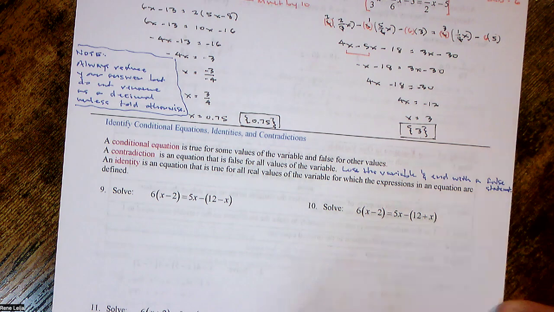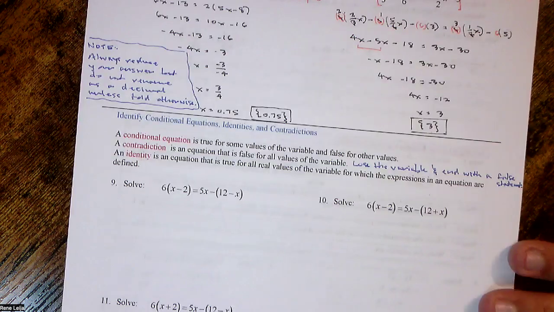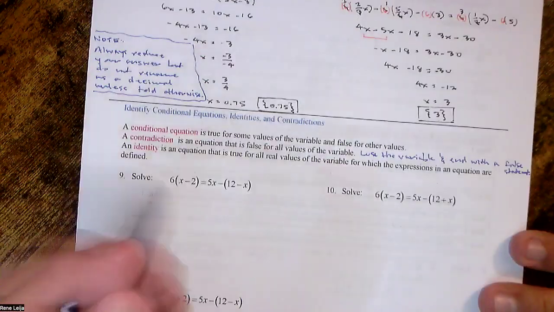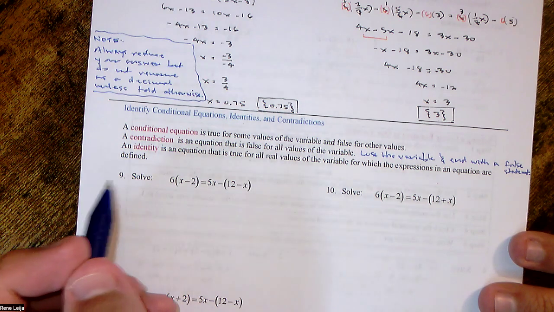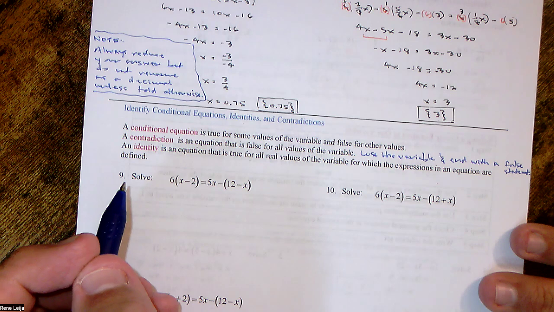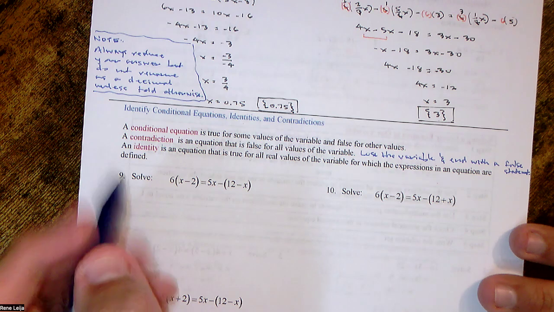I'm going to abbreviate. Okay. An identity is an equation that's true for all real values of the variable for which the expressions in an equation are defined.